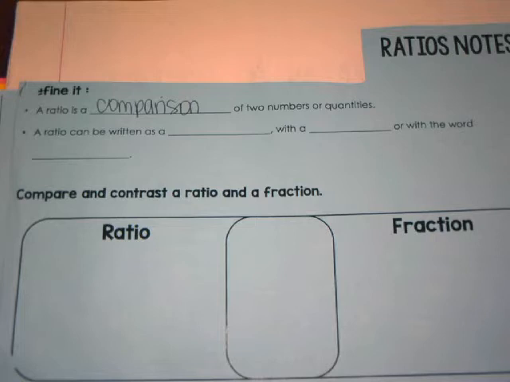I'm comparing the girls in this class to the boys in this class. I'm comparing brown hair to yellow hair. I'm comparing cats to dogs. You're comparing two different things. Does that make sense? Any questions on that?